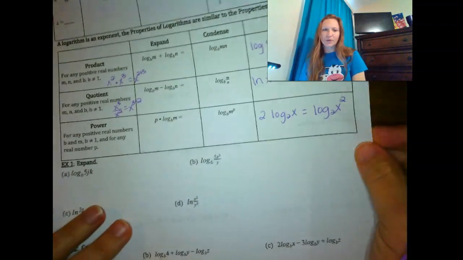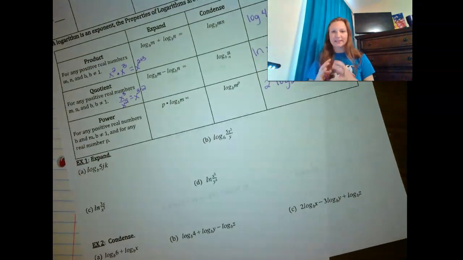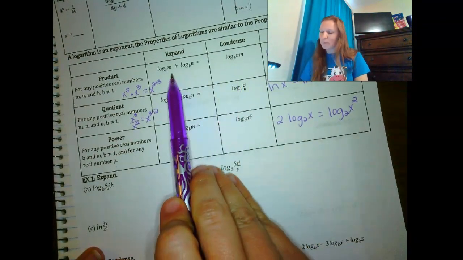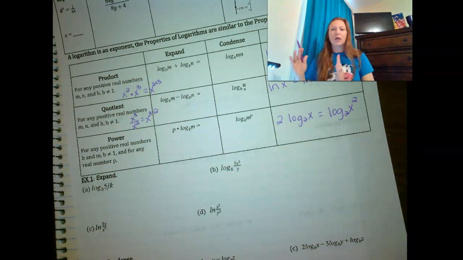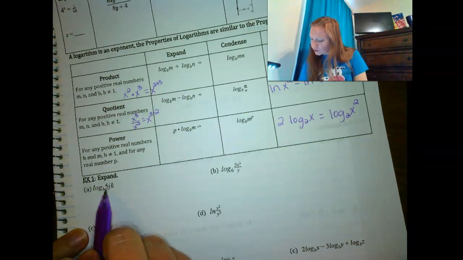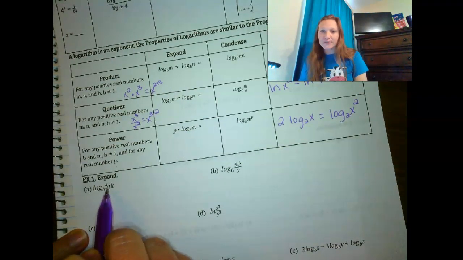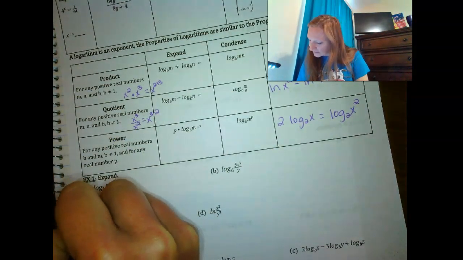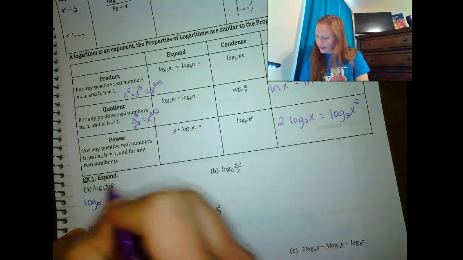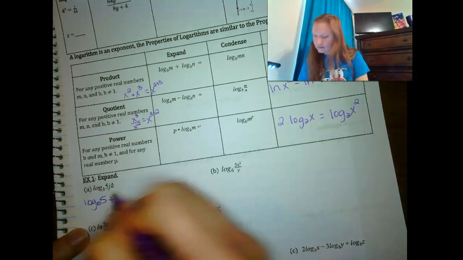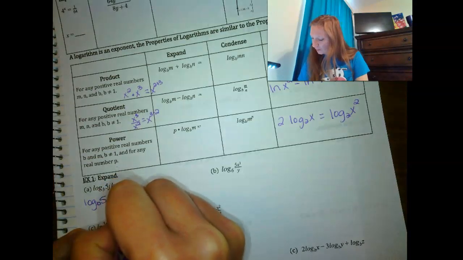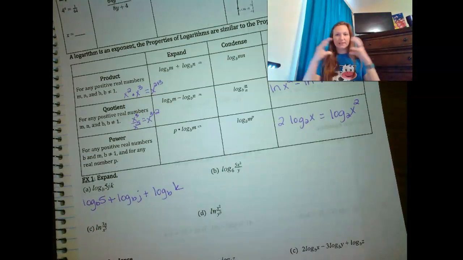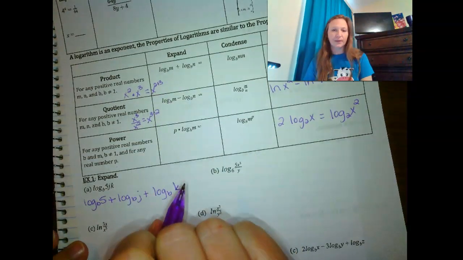All right, so let's practice putting those properties into use. First, we're going to be expanding. So what you're going to be doing is taking this condensed form and going backwards and expanding it out using all 3 of these properties. Notice for my first example, they're all multiplied together. So each time I have something multiplied together, I can turn this into an addition. So the bases will all be base b. So I have log base b of 5 plus, because I've got another multiplication now, log base b of j plus log base b of k. That's it. I'm expanding it out to use this first product property.